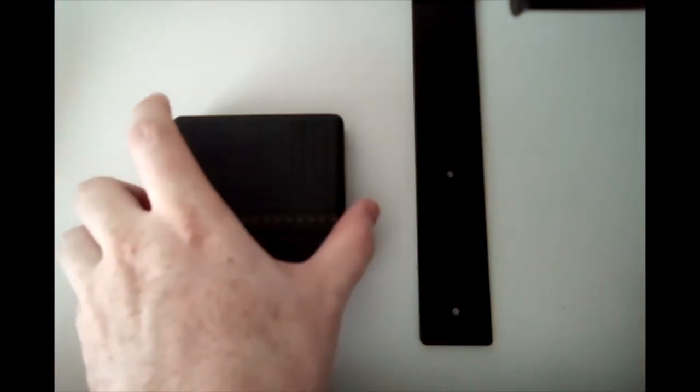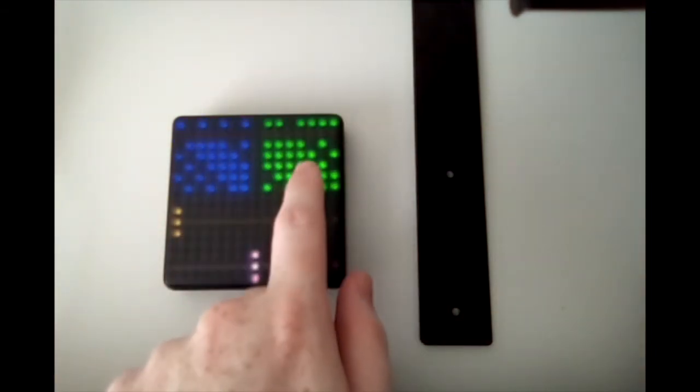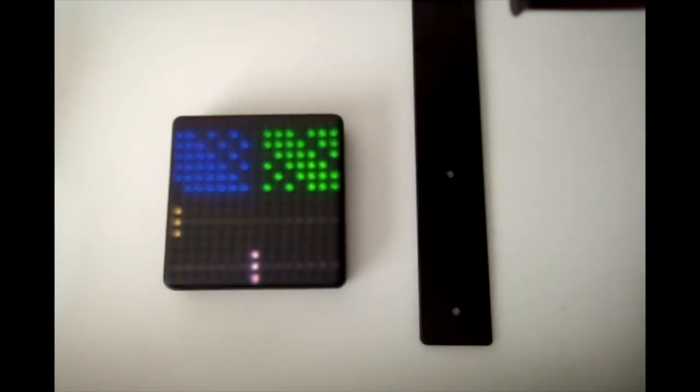The next app is called Shift Register. It's another shift register, except this one only has 16 bits. The output in green controls the currently playing MIDI note. The output in blue determines its velocity value.